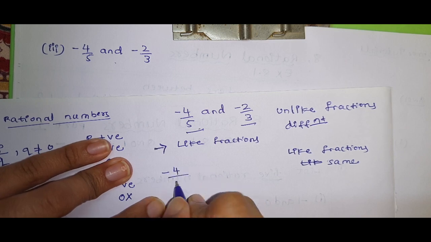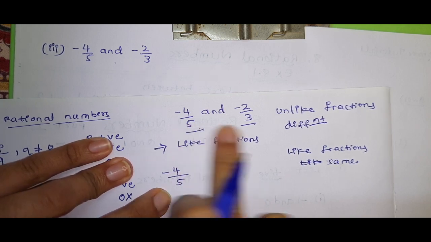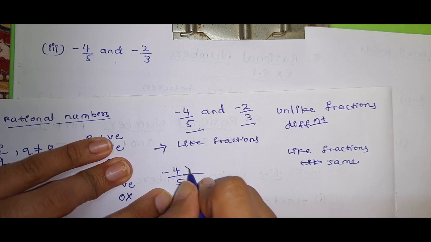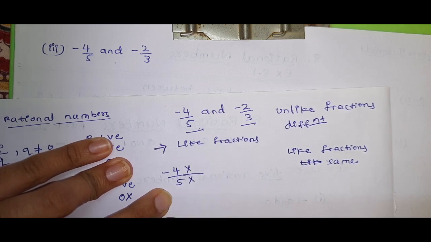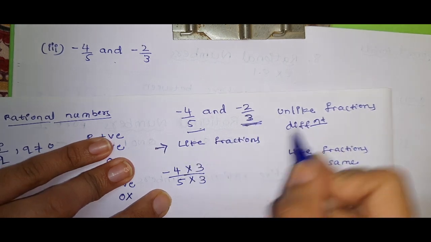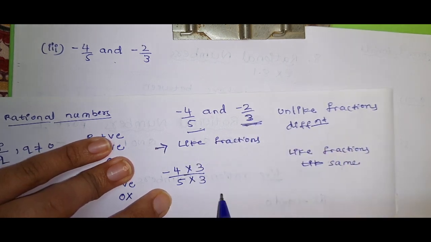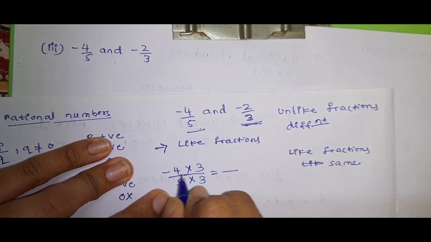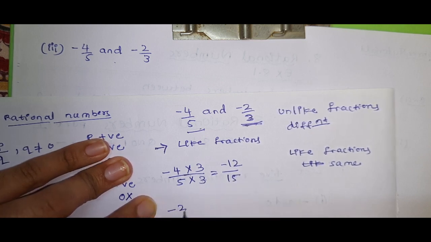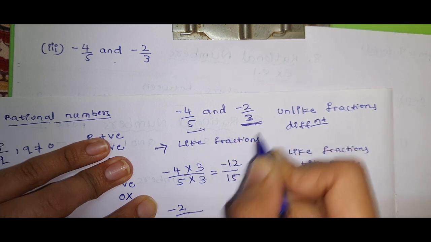First one is minus 4 divided by 5. We have to make the denominators equal. Minus 4 divided by 5, multiply the numerator as well as the denominator with 3. To convert unlike fractions to like fractions, we follow the same procedure. Right? Now, this will be minus 4 into 3 is minus 12, divided by 5 into 3 is 15. Minus 2 divided by 3, this is the second fraction.